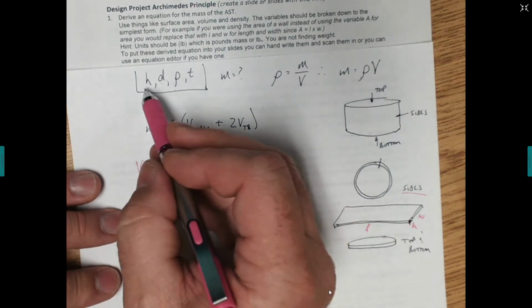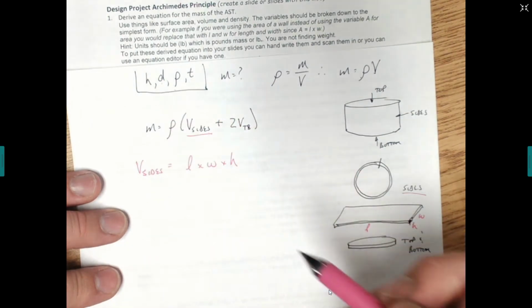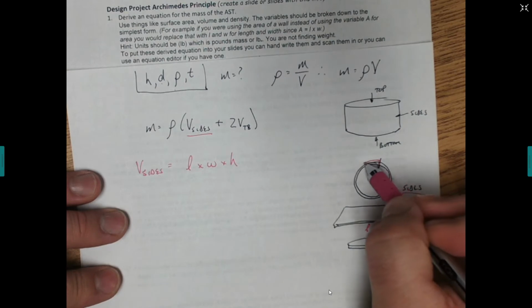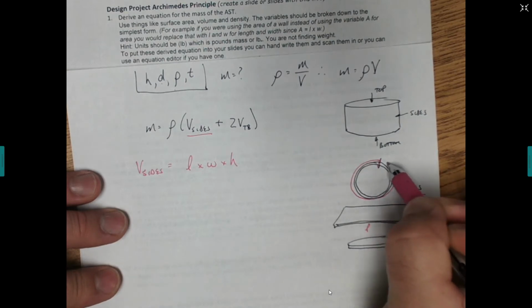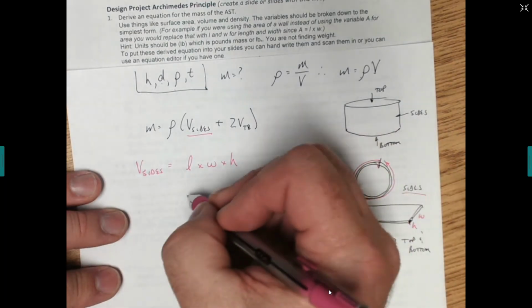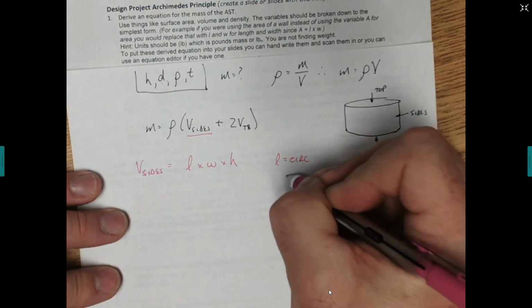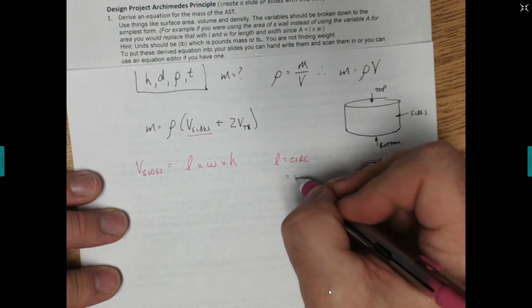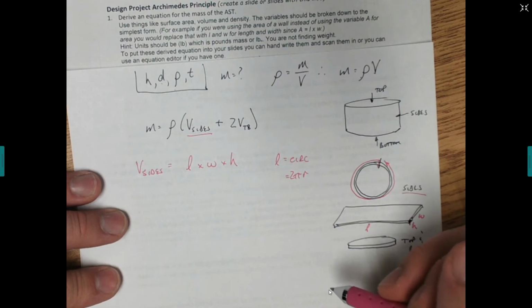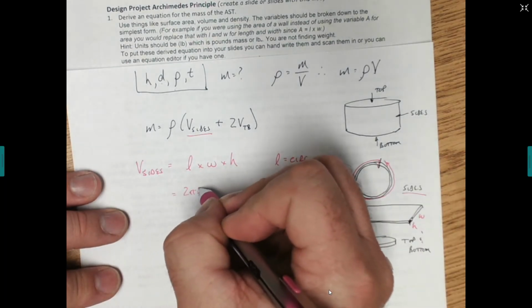Well, we don't have L, W, and H. We've got H, D, and T. So let's look at the length. We took this thing, and the length was this stuff all the way around the outside. So the length is equal to the circumference. The circumference of a circle is equal to 2 times pi times r, so we're going to replace that; this is going to be 2 pi r.